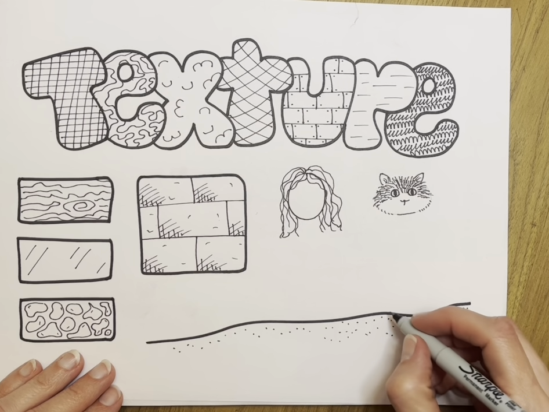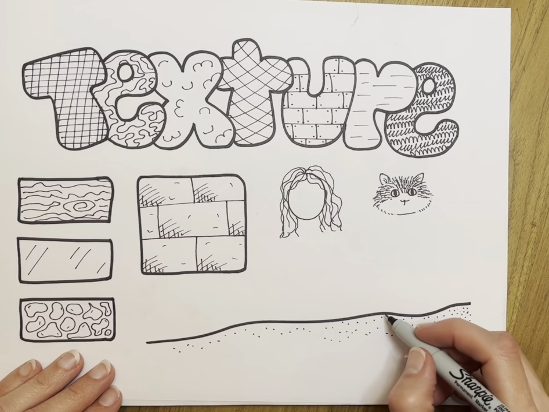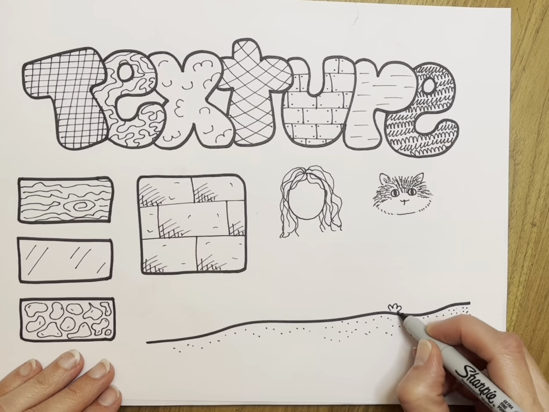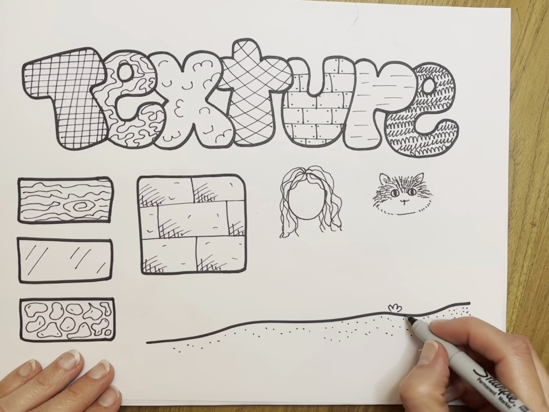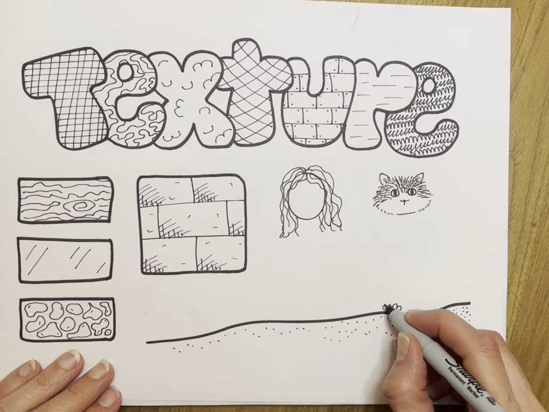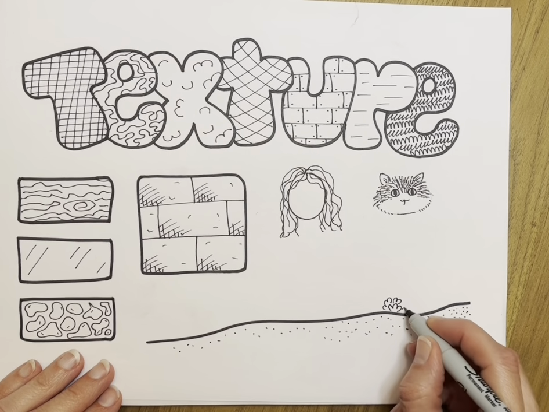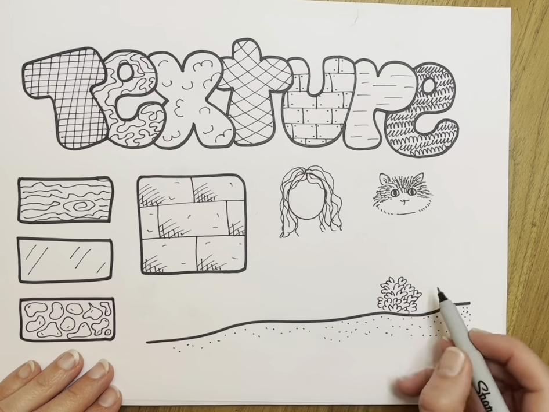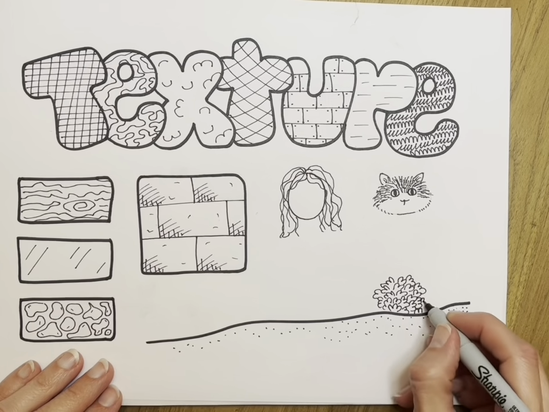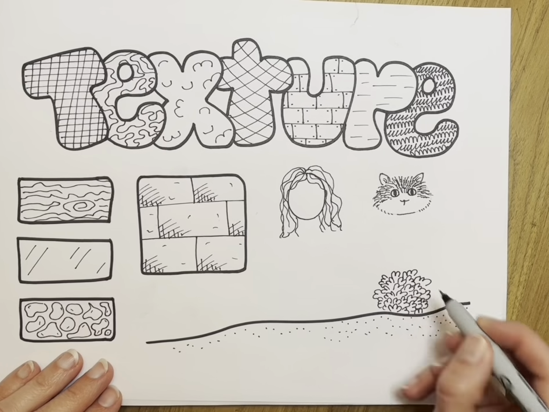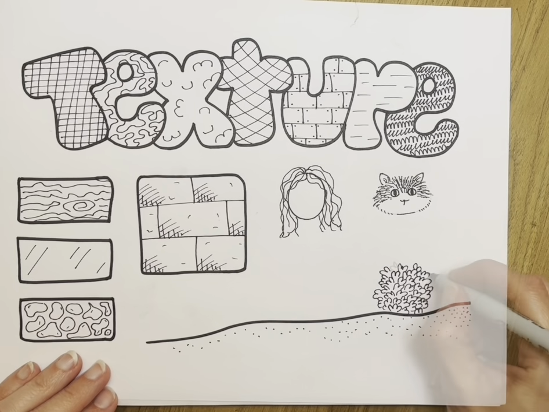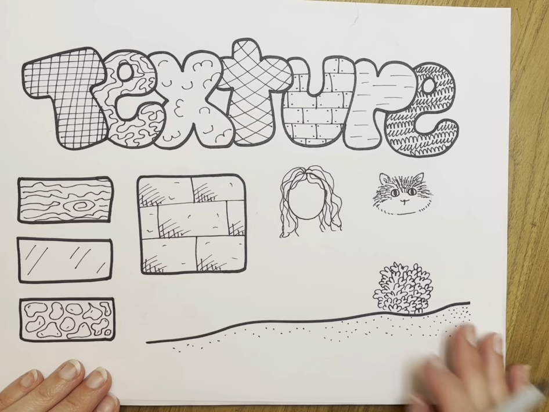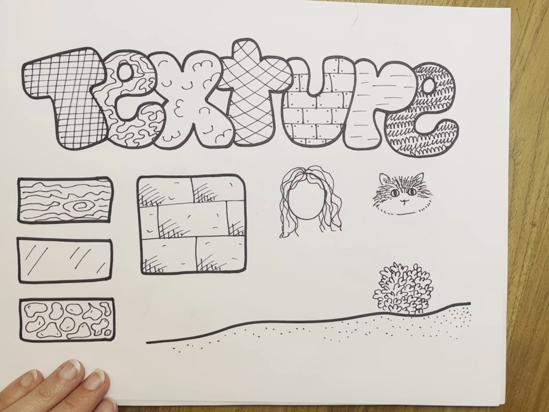You can also use patterns to create texture in leaves, for example. So let's create a bush by just making curvy lines like this. There you go. So you see, this pattern created a bush. We can also make grass somewhere.